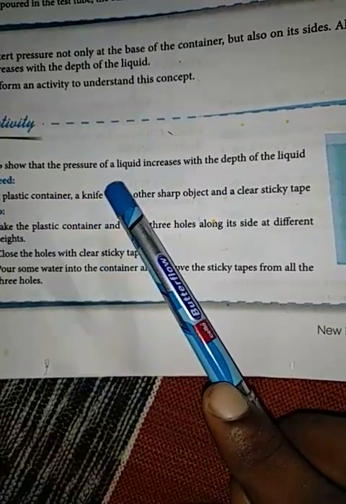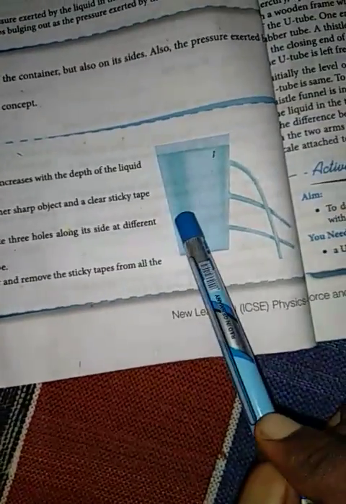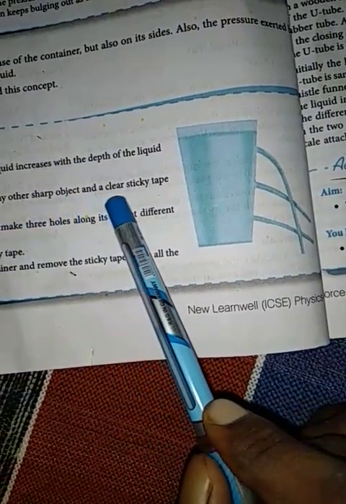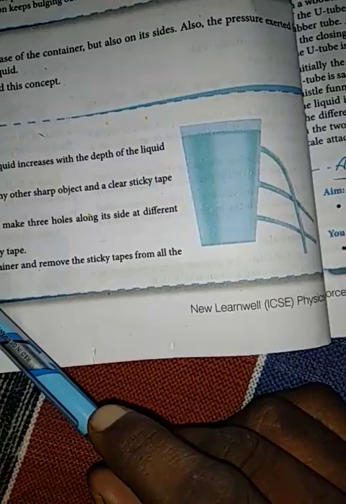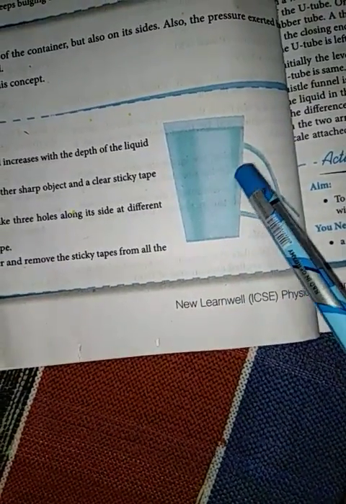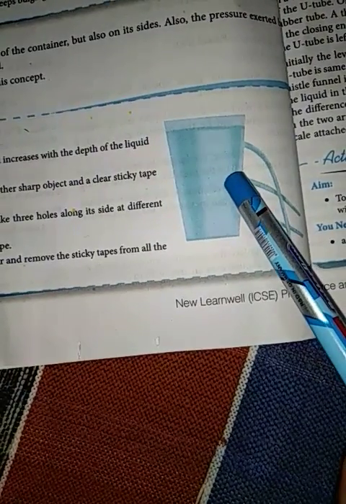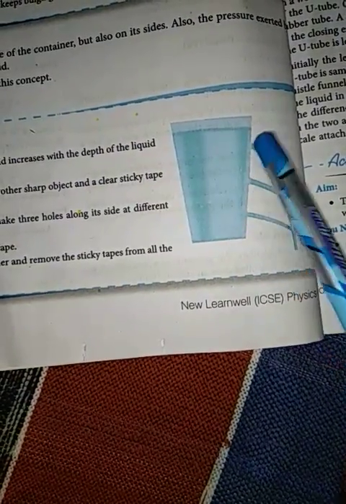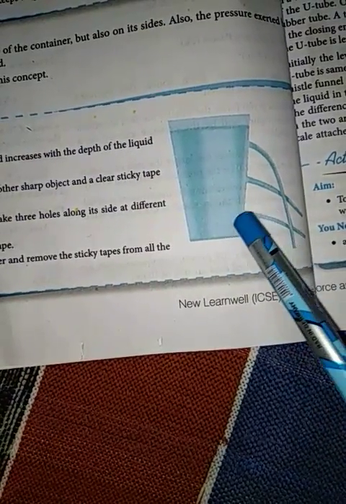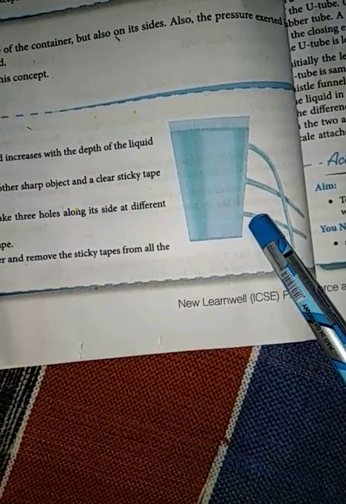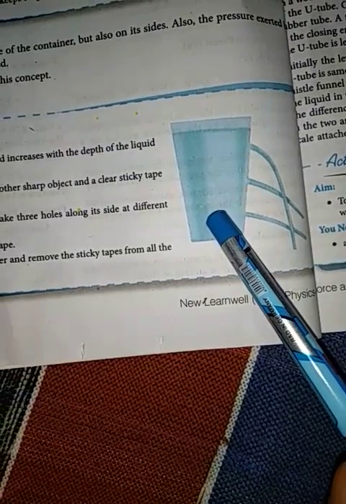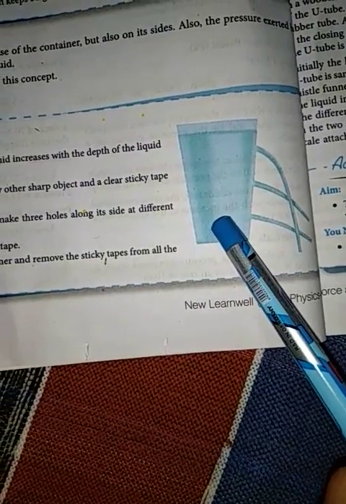To show that the pressure of a liquid increases with the depth of the liquid, we need a plastic container, a knife or any other sharp object, and clear sticky tape. Take the plastic container and make 3 holes at different heights. Close the holes with clear sticky tape. Pour some water into the container and remove the sticky tapes from all the 3 holes.